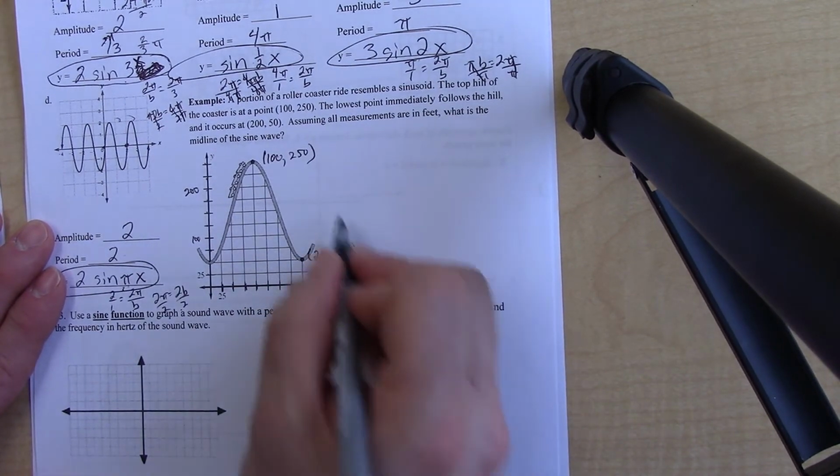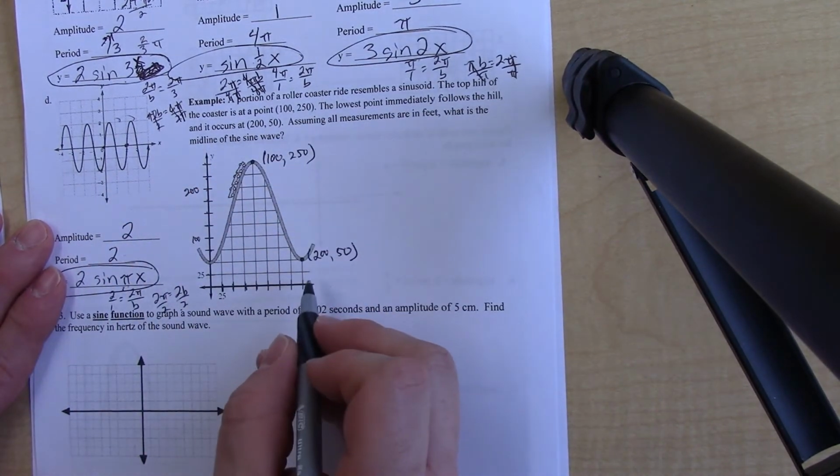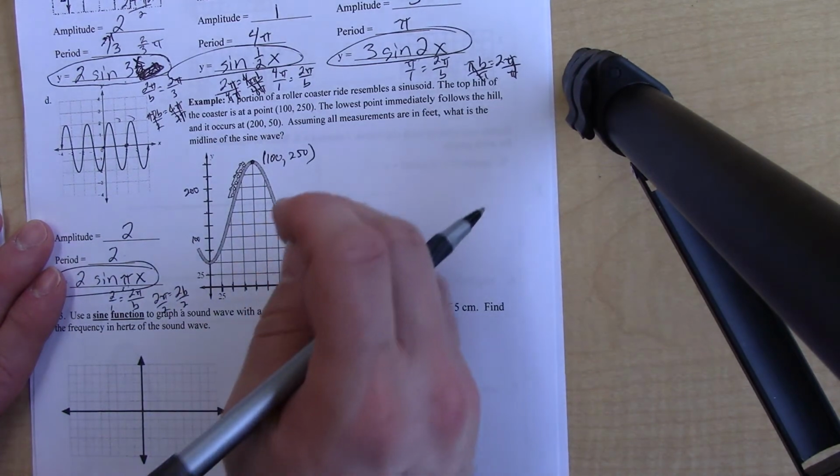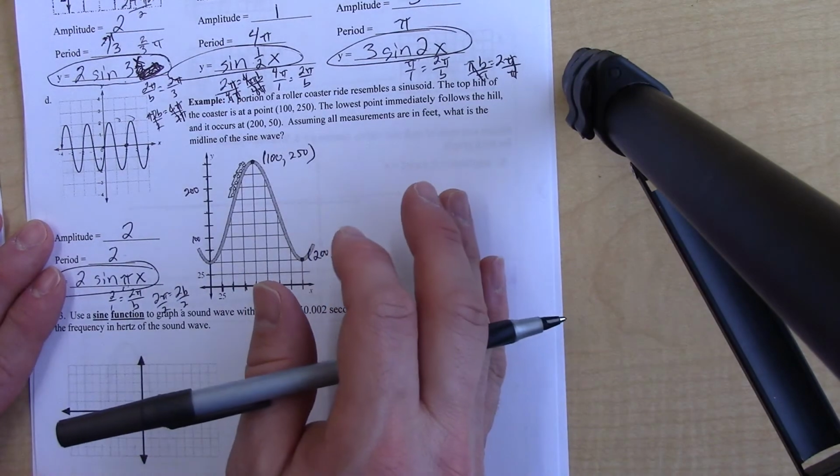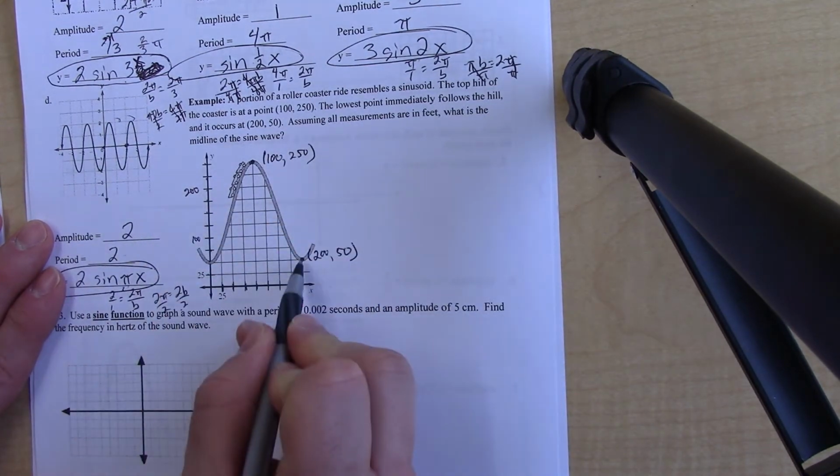What it's asking here is, what is the midline of the wave? And we've talked about what midline is. Midline is halfway between the top and the bottom. It has nothing to do with left or right. I don't care about that. What's halfway between this point and that point?